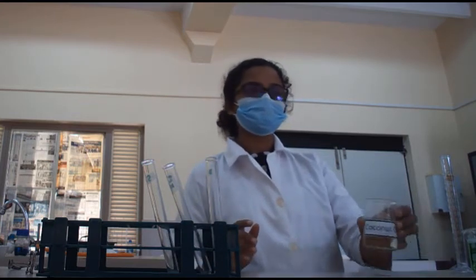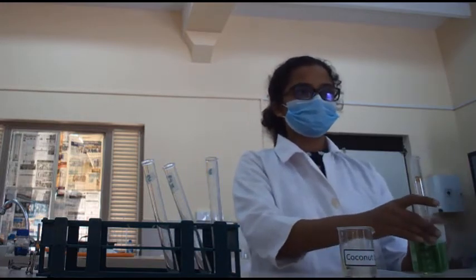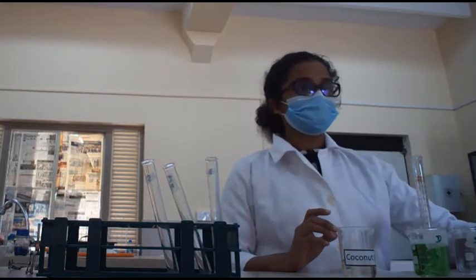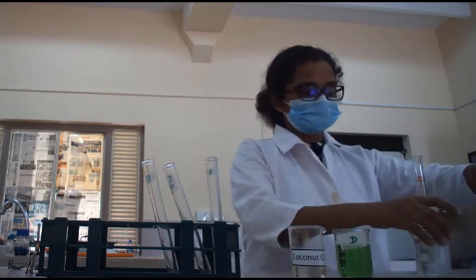Now the next test is the emulsification test. There also we are using the coconut oil sample, and we are using a detergent, a salt solution, and distilled water.